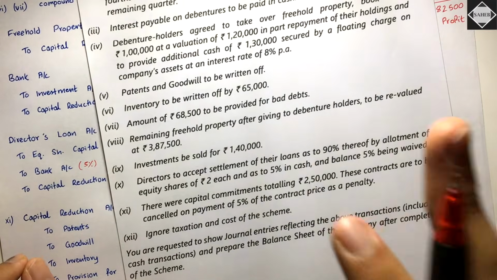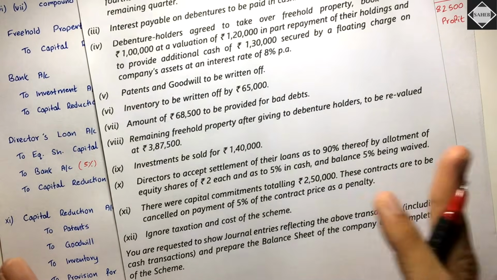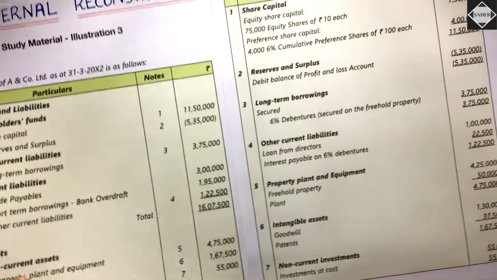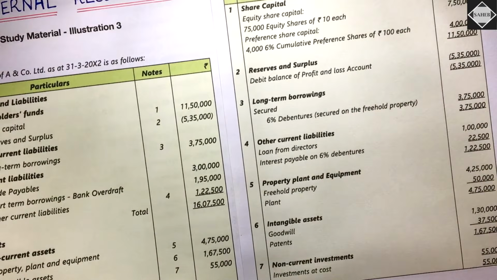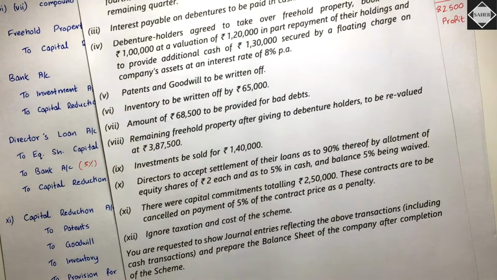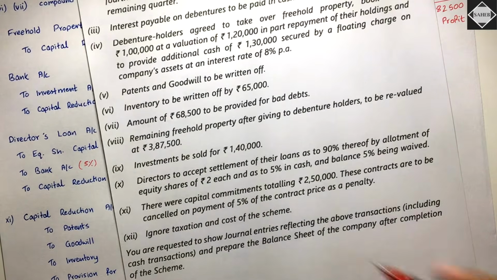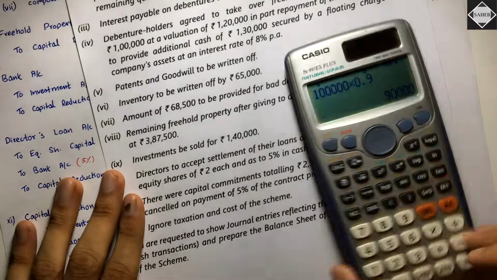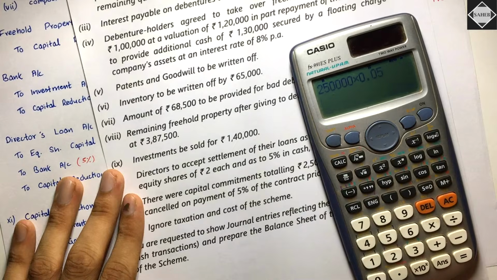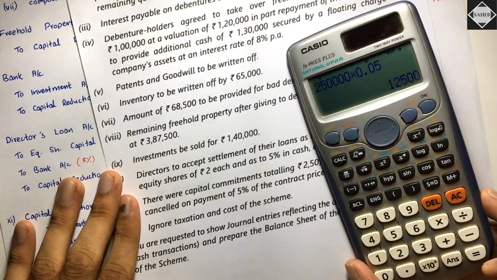So only that 5% will be recorded over here as a loss. That's all, nothing else, because this is not a liability, it's a contingent liability. Here it's not appearing as a liability. So only the 5% which we have to pay right now, only that we will record as a loss. 5% of 2,50,000, 2,50,000 into 0.05, that's equal to 12,500.